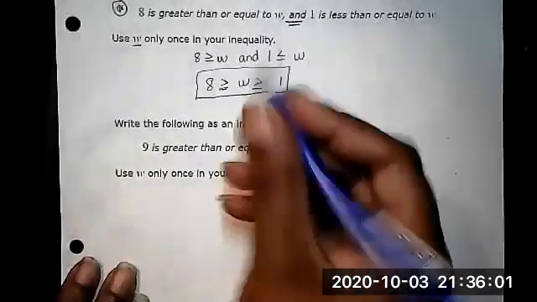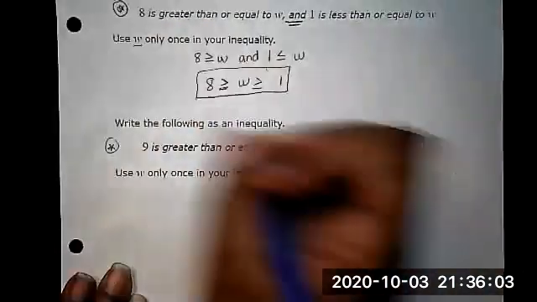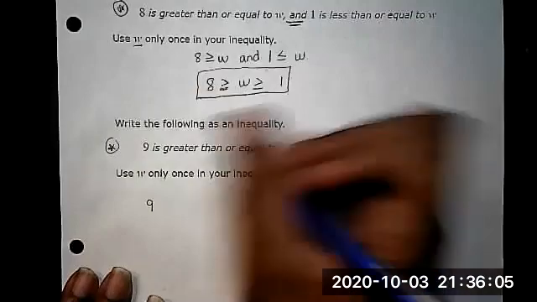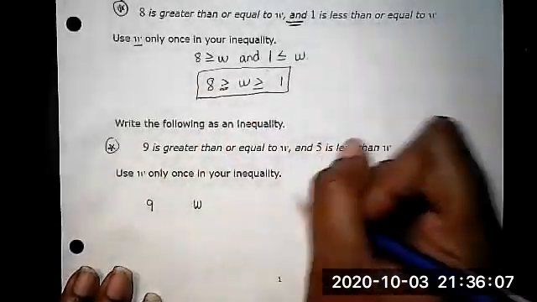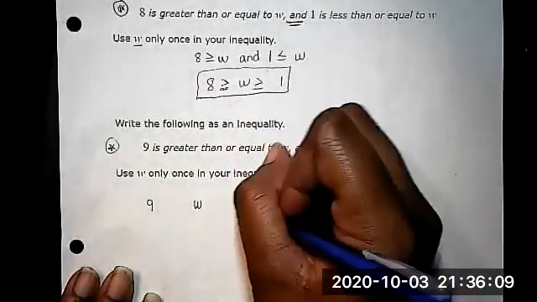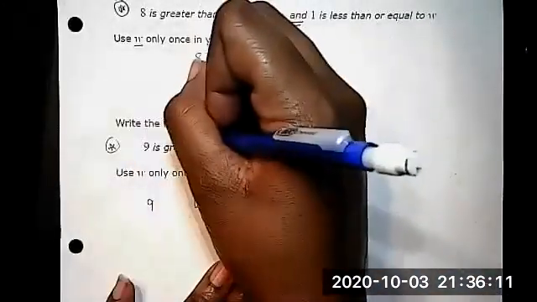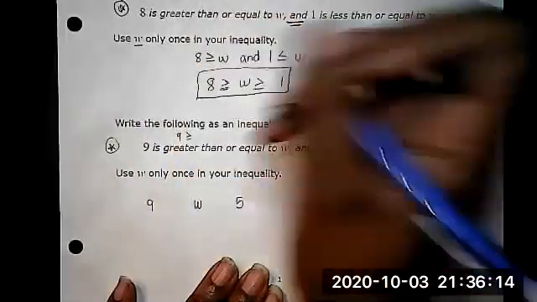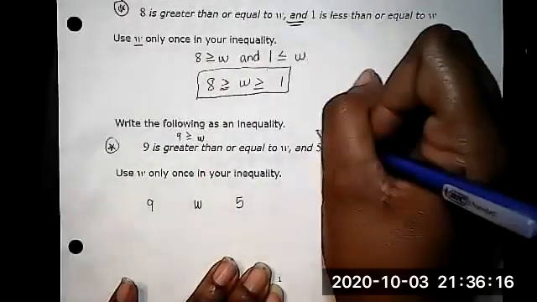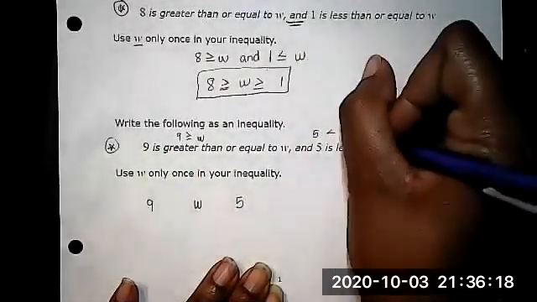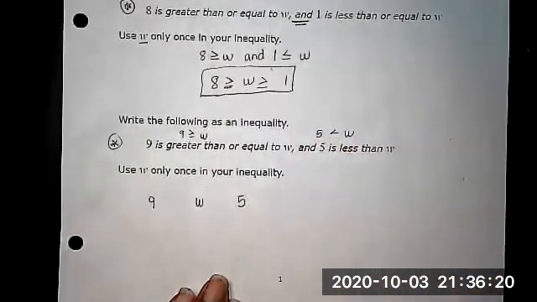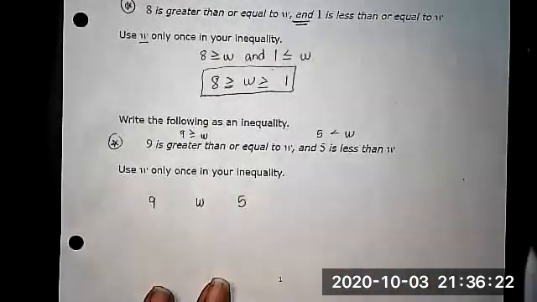Let's try another one. Although it doesn't have a star, let's try it again. So we said the 9 is here, W is in the middle, and it looks like 5 is on the end. Here it says 9 is greater than or equal to W. Here it says 5 is less than W. I put the 9 and the 5 here, W in the middle.